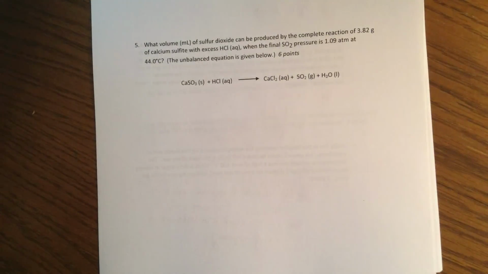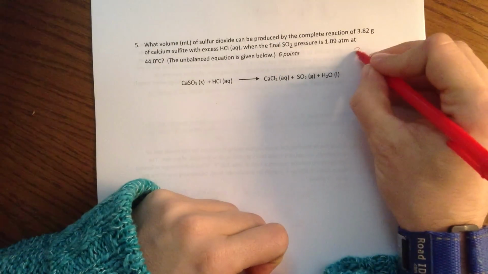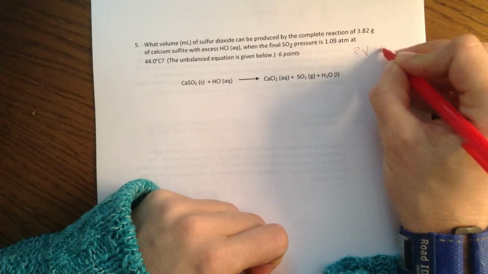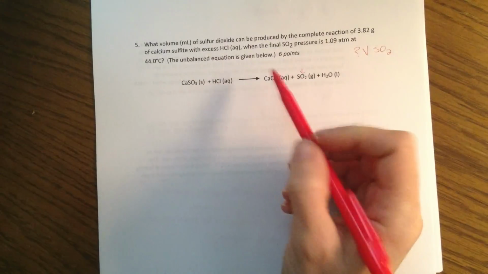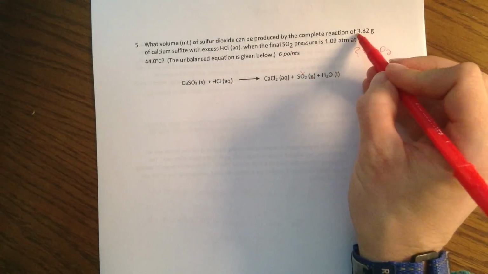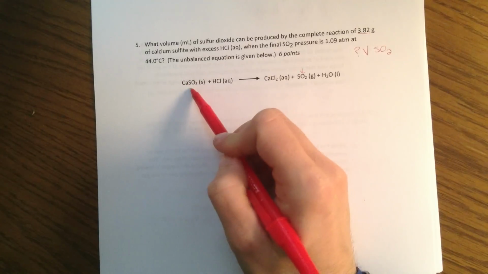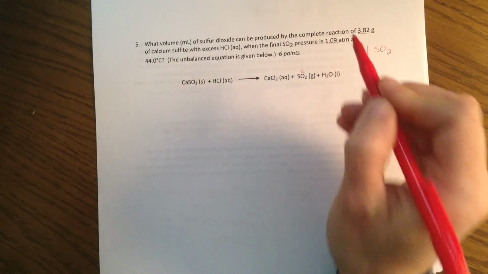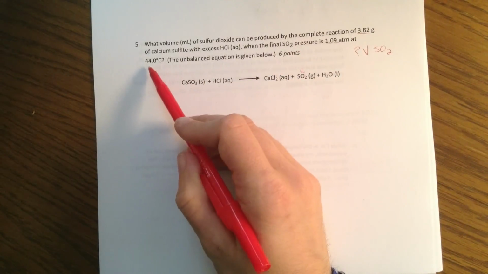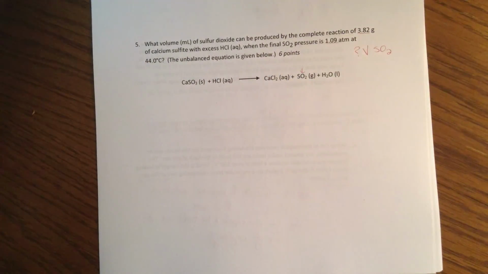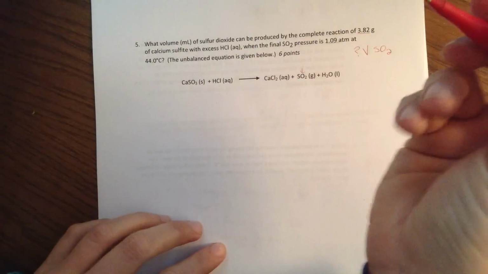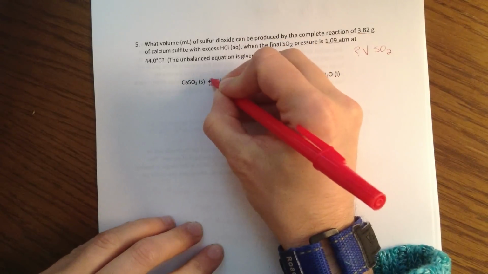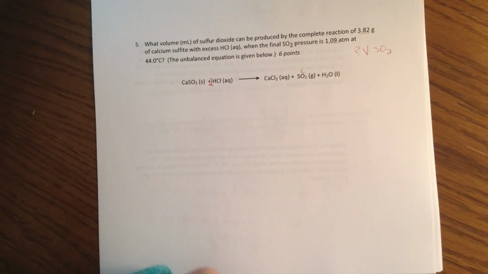Alright, on to number 5. We're looking for the volume in mils of sulfur dioxide. Alright, so we want the volume of sulfur dioxide that can be produced by the complete reaction of 3.82 grams of calcium sulfite with excess hydrochloric acid. And we're given the final pressure of sulfur dioxide and the final temperature. And we're also given our unbalanced equation here. Let's go ahead and balance this equation. I don't ever like unbalanced equations hanging out.